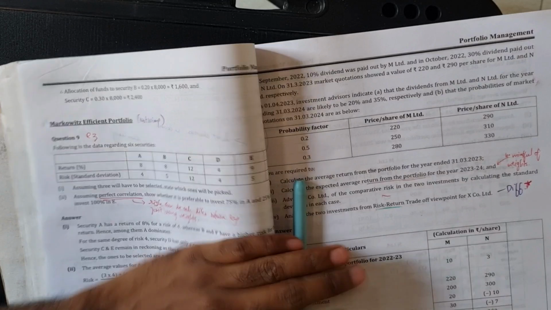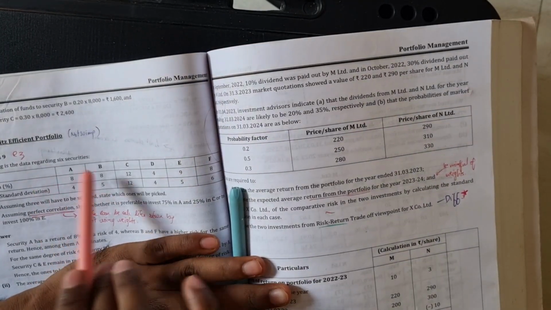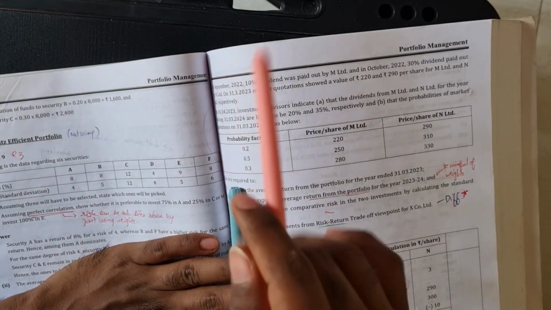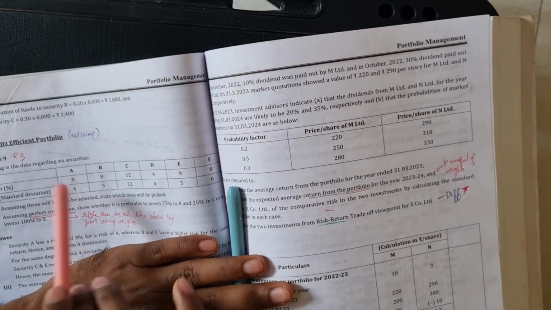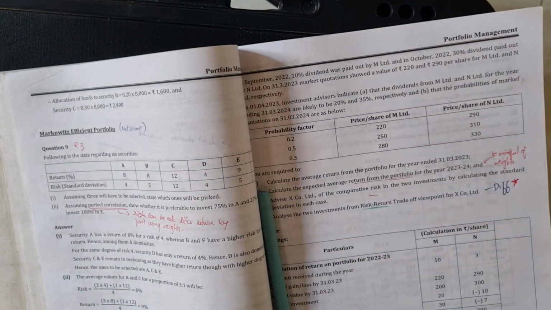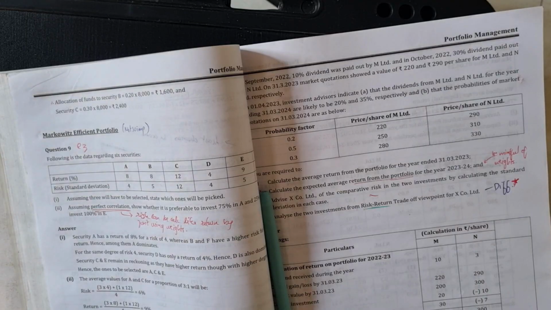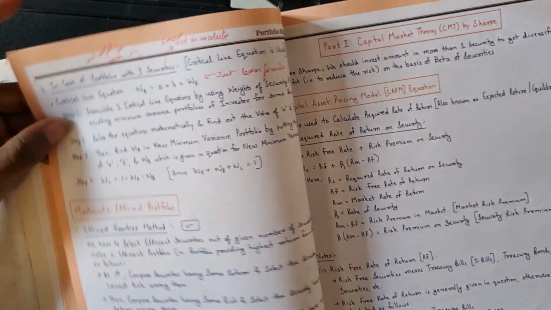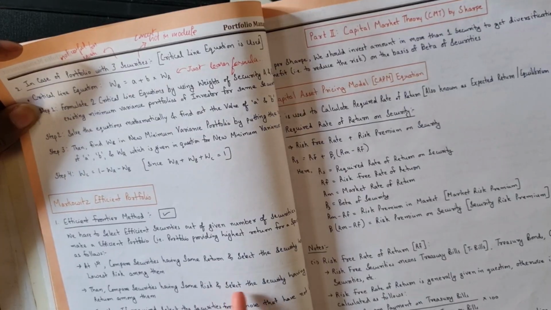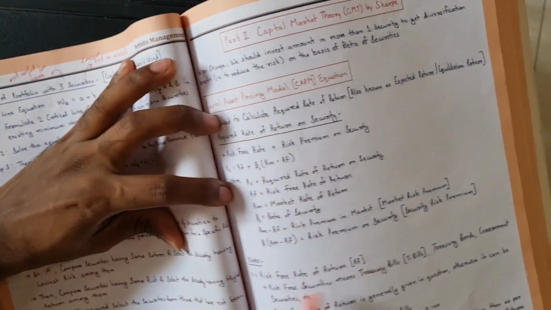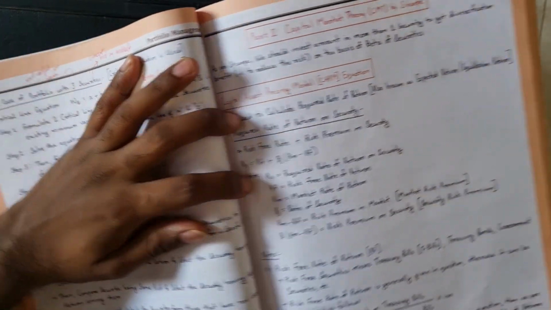Which ones have the same return? 8, 8 and 8. And we'll select which one? The one having the lowest risk among them. So A is selected. Next, what it is saying: then compare securities having the same risk and select the securities having the highest return among them.